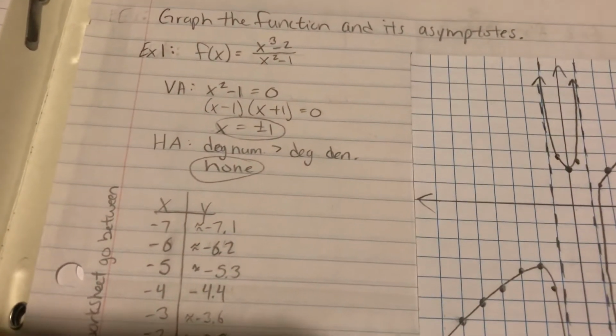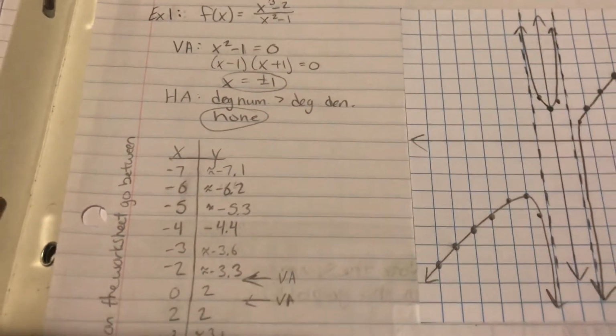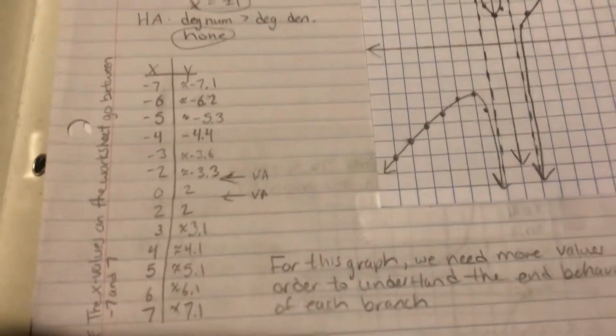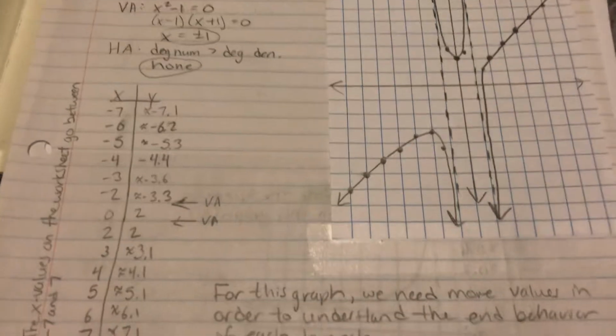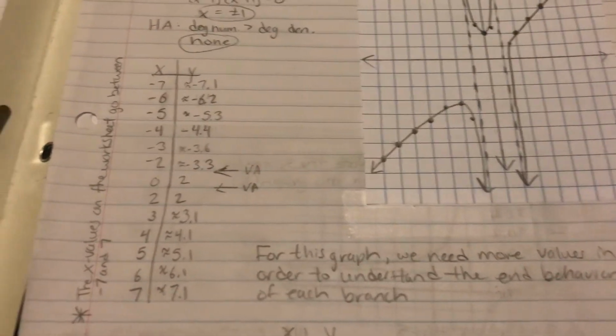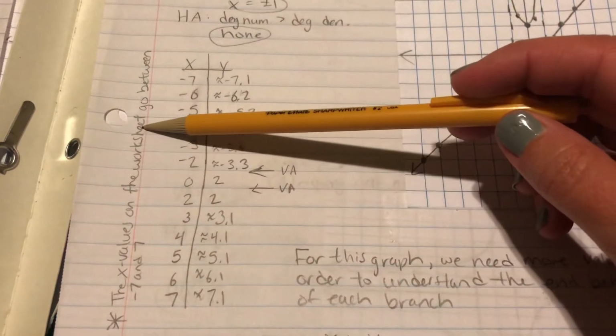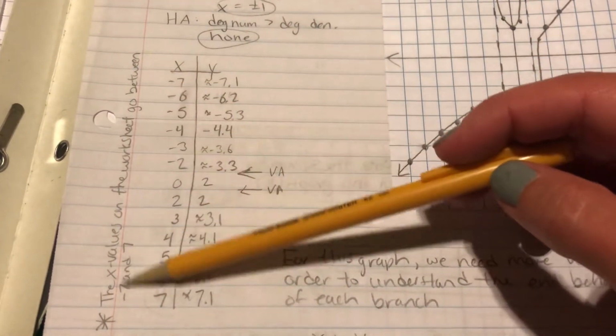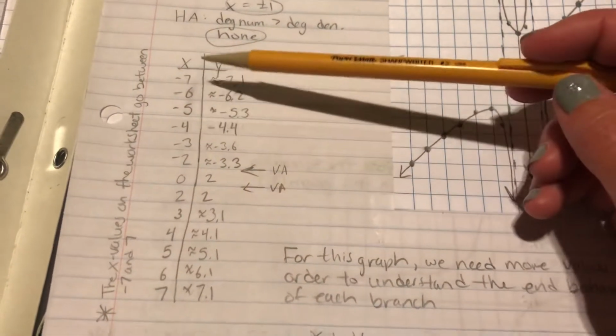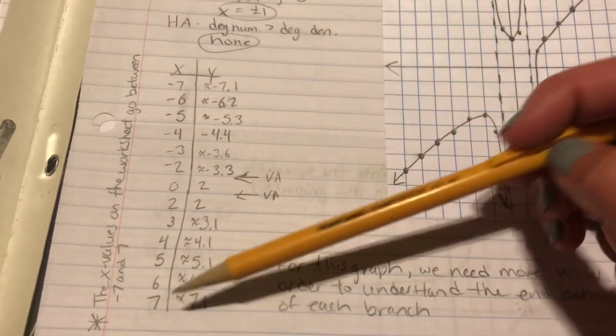And then at this point, we just do a table of values. So like I said on yesterday's videos, you want to start with whatever values your graphs go to. The values on your worksheet for tonight and tomorrow are going to go between -7 and +7, so that's why my table might look a lot larger than yours.